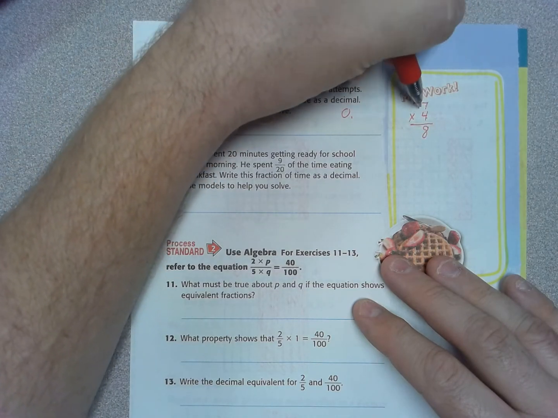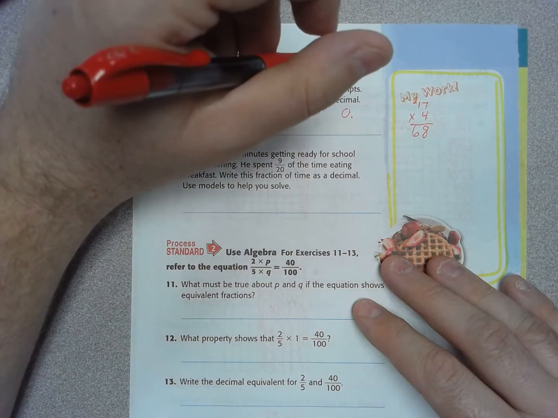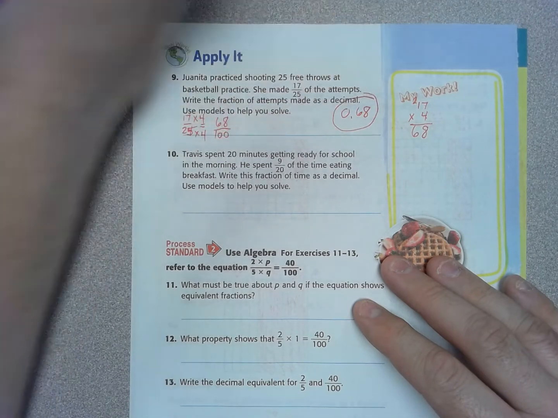Put the 2 up here. 4 times 1 is 4 plus 2 is 6. So 68 over 100, or 0.68. That is your decimal right there.